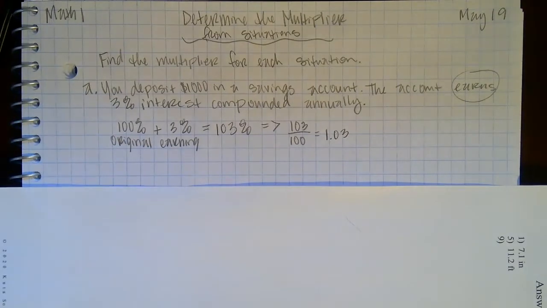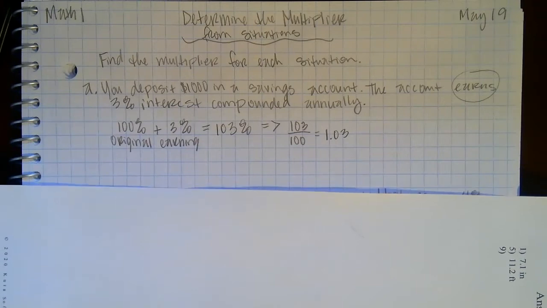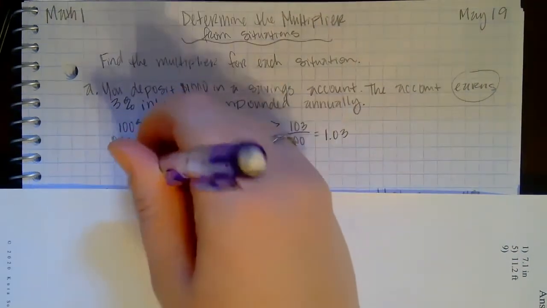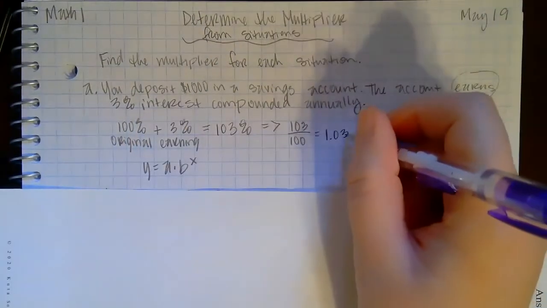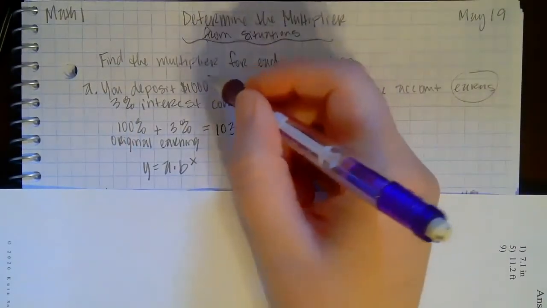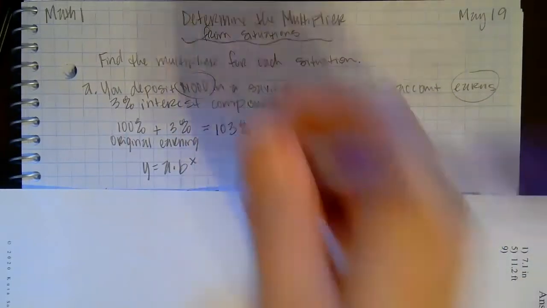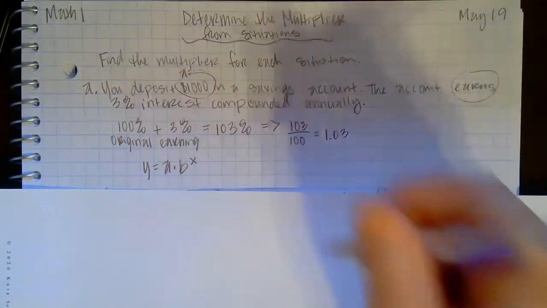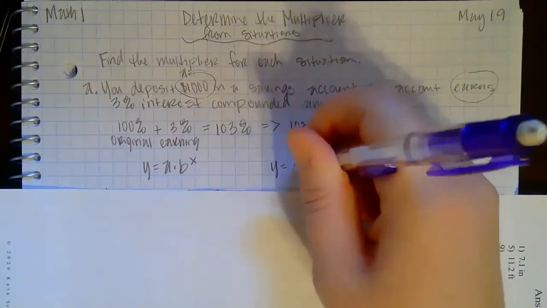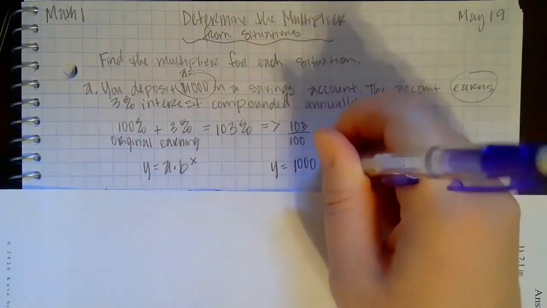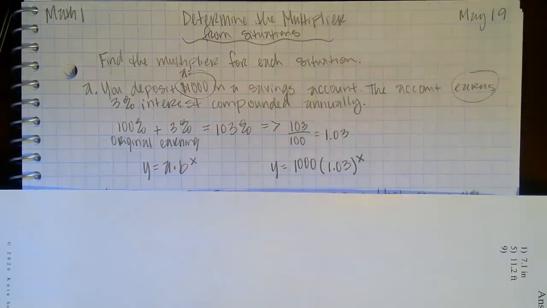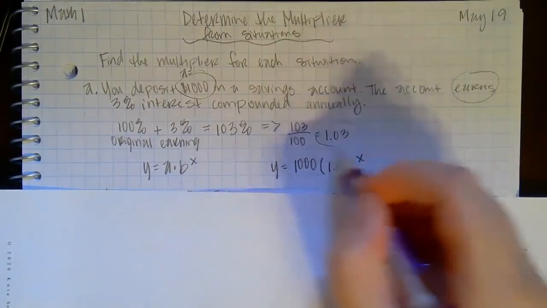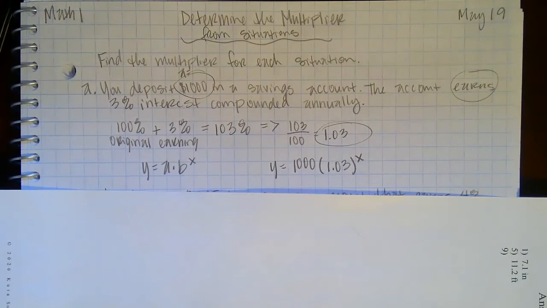So that's my multiplier. Now, this question doesn't ask you to write an equation, but I'm just going to go ahead and do it just for practice. So if I wanted to write the equation, y equals a times b to the x, this would be my multiplier, and my $1,000 would be my initial value. That's my a. So I could do y equals 1,000 times 1.03 to the x. And again, it doesn't ask for that. This is the answer that they're asking for, but it's just reminding us.